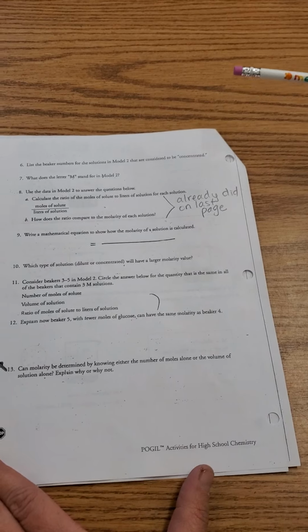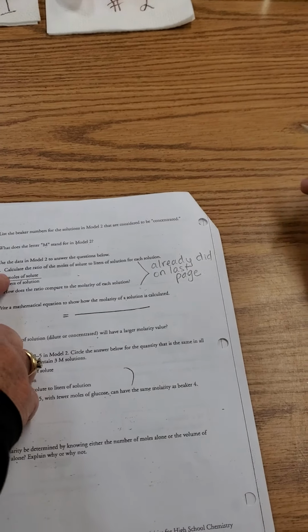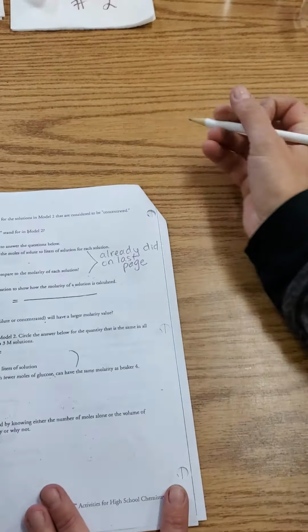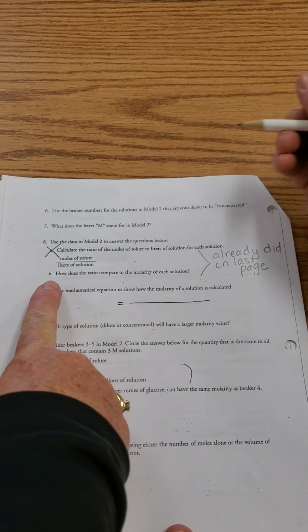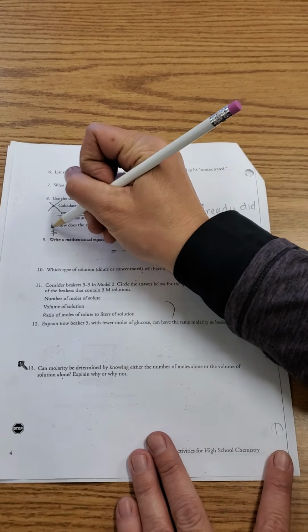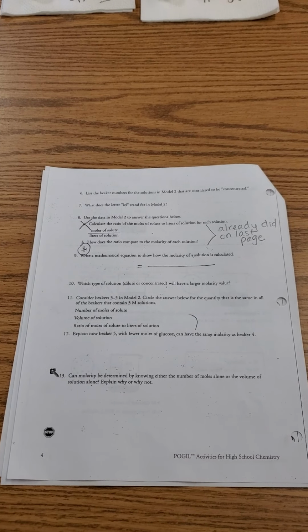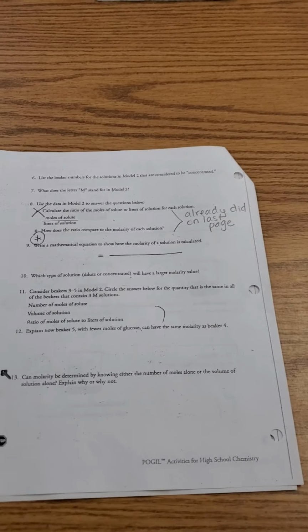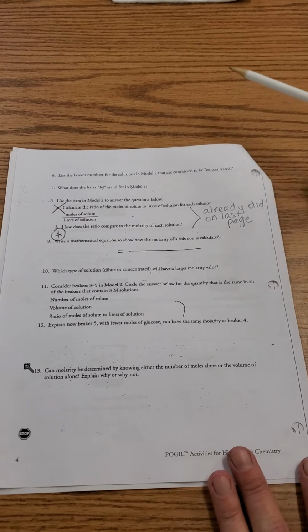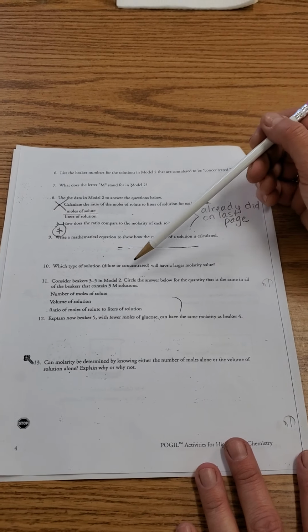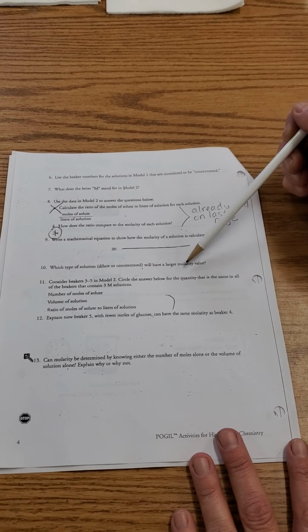Okay, I'm going to interrupt Mrs. Ammon. Please do so. So cross out number 8A, but they do have to do 8B so that they understand the ratio concentration of the ratio compared to the molarity. Absolutely, you are correct.